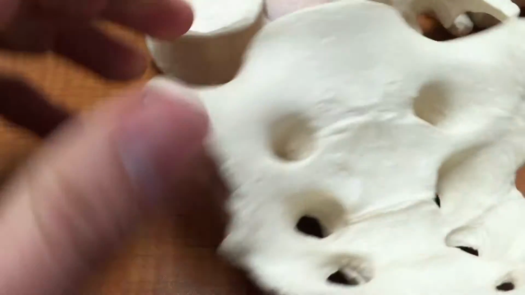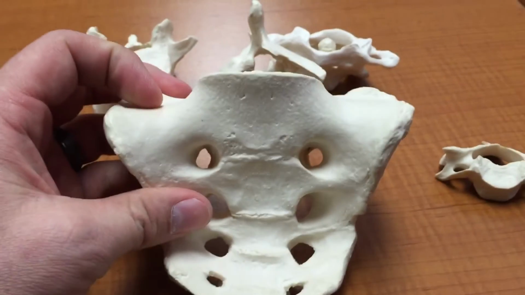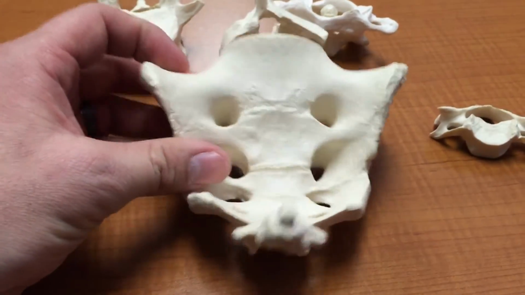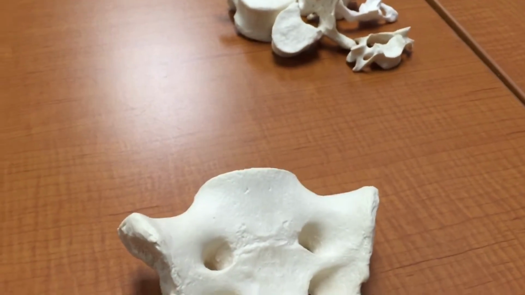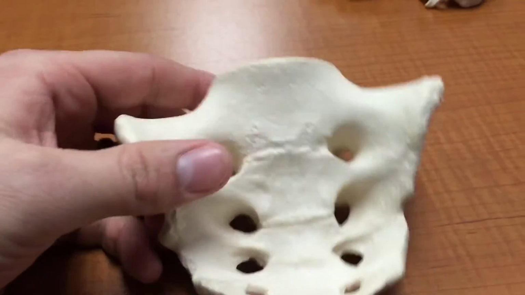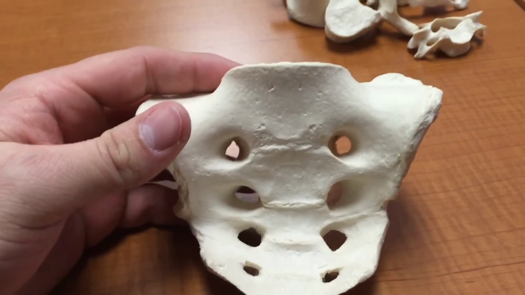Okay, so those are the major regions of the vertebrae. If I can grab the sacrum, we can finish off talking about the spinal column. The sacrum is going to be part of the pelvic cavity. It forms the posterior wall of the pelvic cavity.